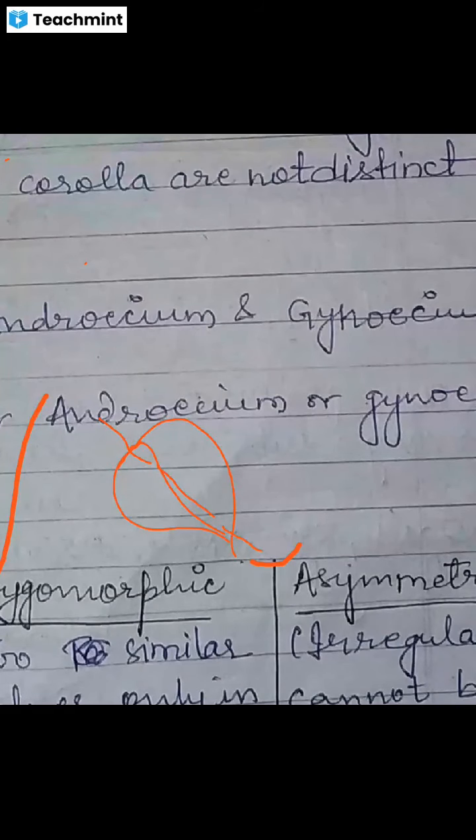Talking about the chili, like this. Dividing the chili will be only from the center, no other plane. So this type of division, in which we divide it into two equal radial halves that pass through the center, is called actinomorphic. Examples are mustard, dhatura, and chili.